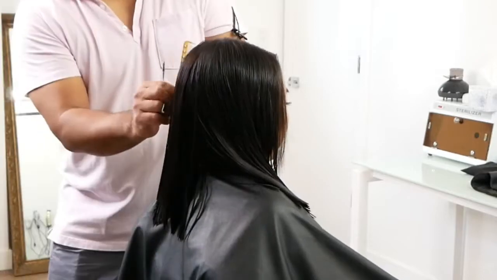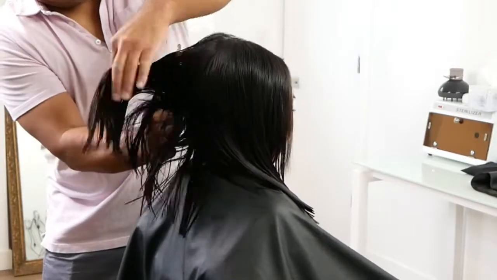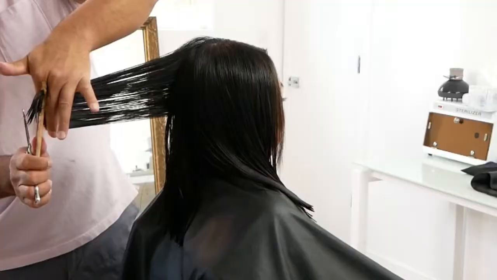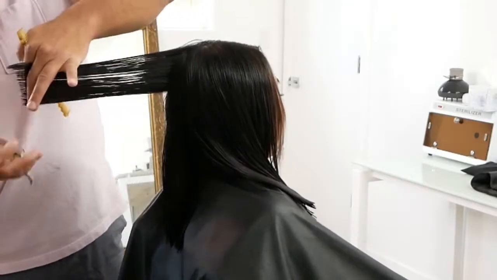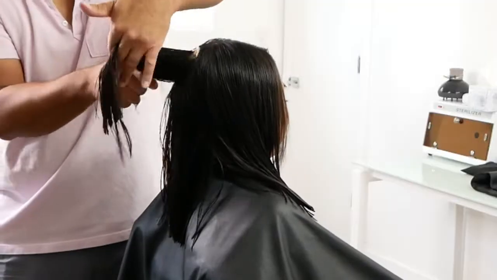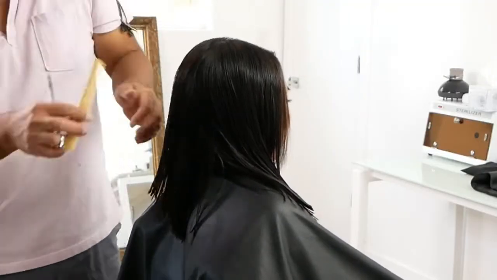more full. Alright, so I'm going to continue cutting the layers on the left side, then we will do the layers on the right side. But again, I just wanted to clear up exactly what I mean when I'm talking about long layers being long relative to the length.